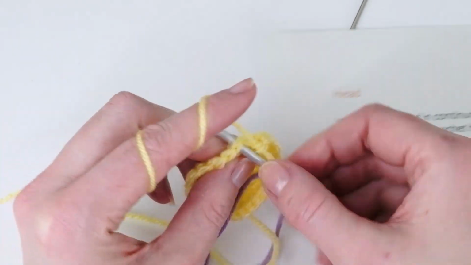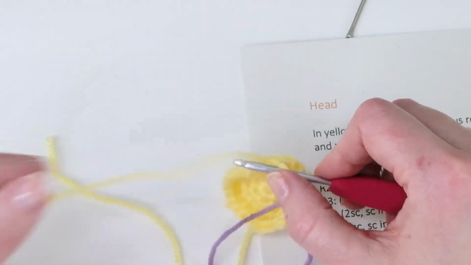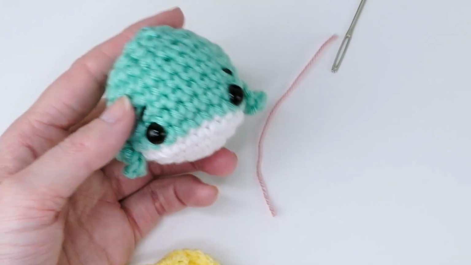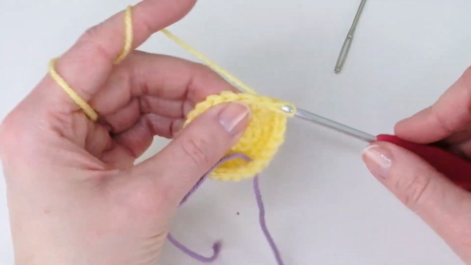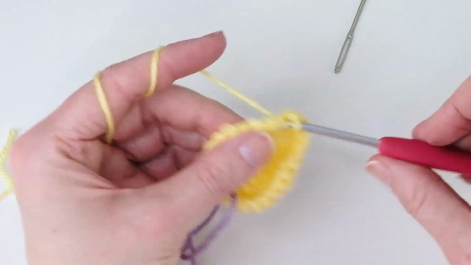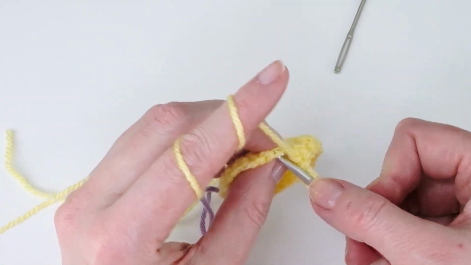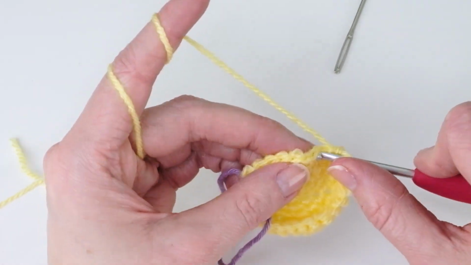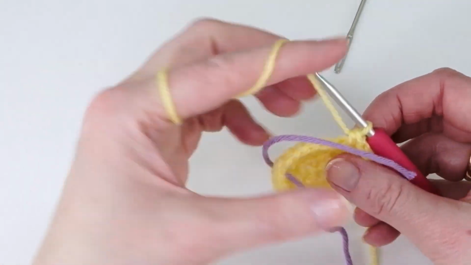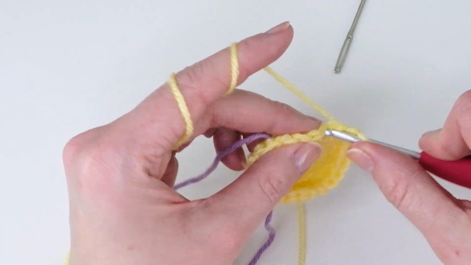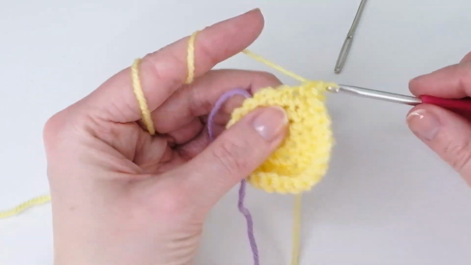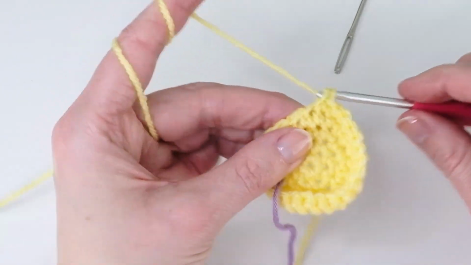So this is the easy part that you can start with. What I would recommend for beginners is this little whale, because he's just a little round ball. I'm just going to do a round or two here. Also, if you're reading a pattern and you don't know what DC, double crochet, is or how to do it, and it's not written in the pattern, I just find another video where they show how to do that stitch, because sometimes patterns don't explain all the stitches.